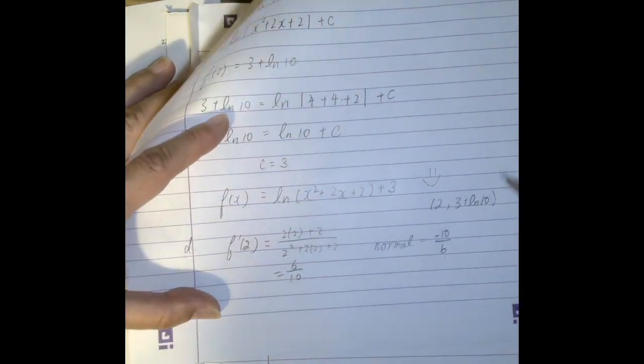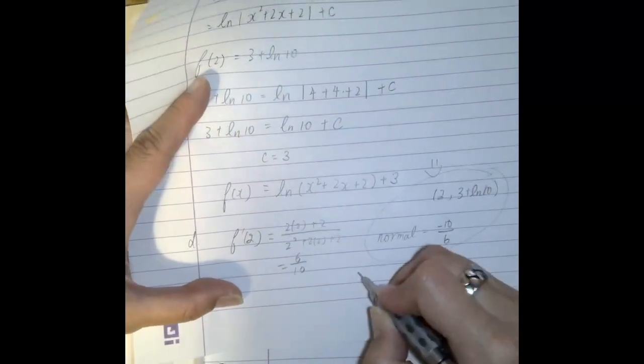With this information and our point, we could have y equals mx plus c. Where we have 2, I just rewrite that here. And gradient equals -10 over 6.